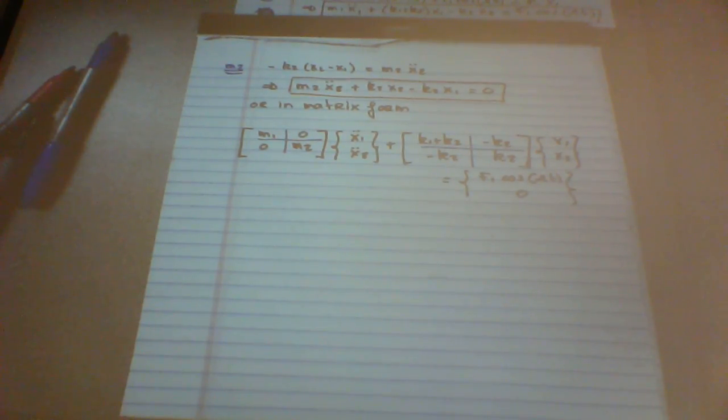Okay, so we know that the total solution to that system will have two parts, the homogeneous and the particular.